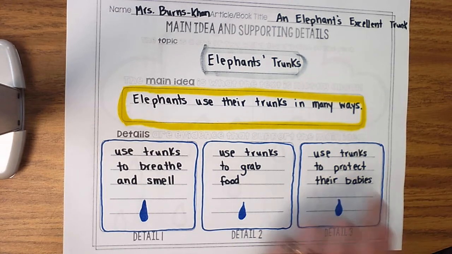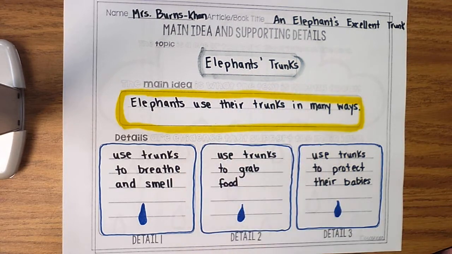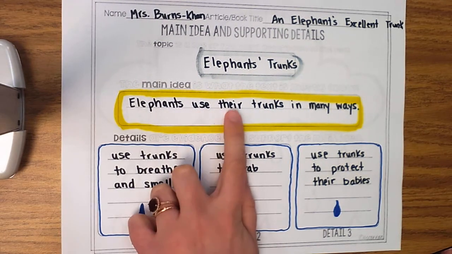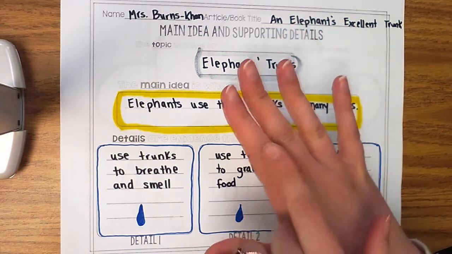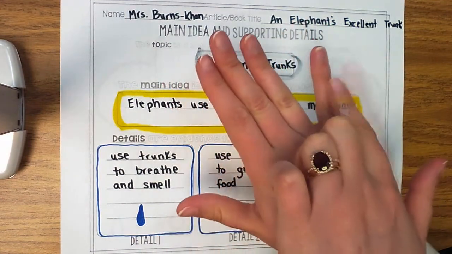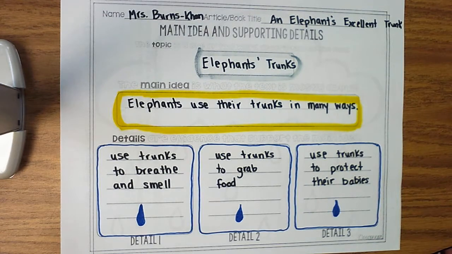We read a text this morning about elephants' trunks, and we learned that elephants use their trunks in many ways. So now our job is to write an informative paragraph that includes an opening sentence, 2 or 3 teaching sentences, and a closing sentence to teach our reader 2 facts that we learned about elephants' trunks.